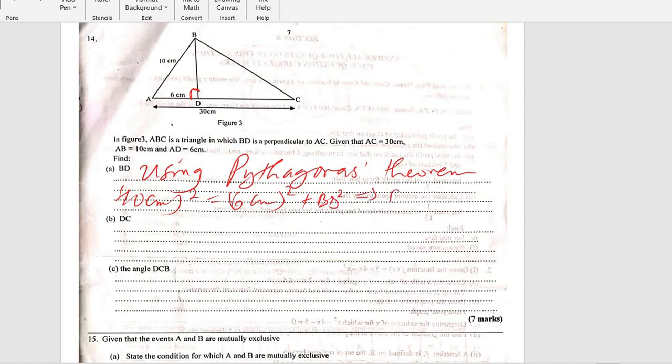This implies BD squared is, if you have to make BD the subject, 10 squared is 100. So we have here 100 square centimeters minus 36 square centimeters gives us 64.